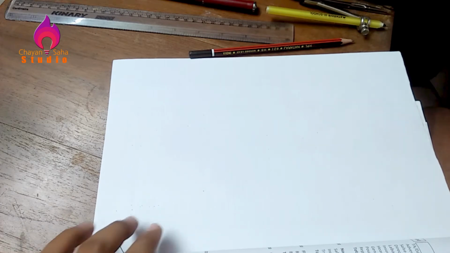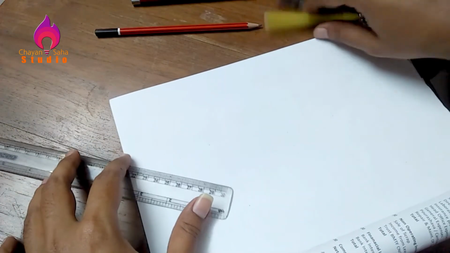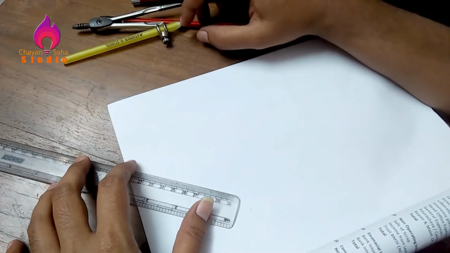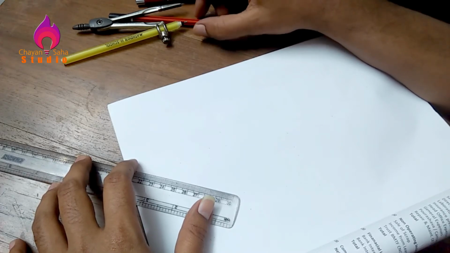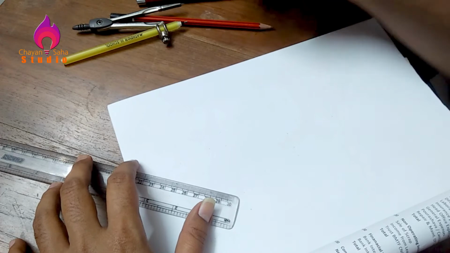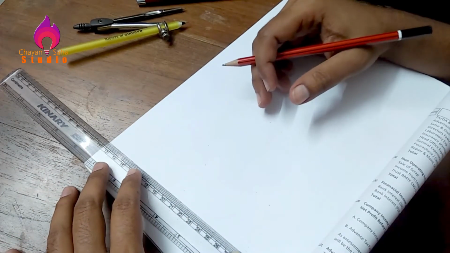We have to construct the quadrilateral. So now this is number 12. There are in total 4 intersected sides given.